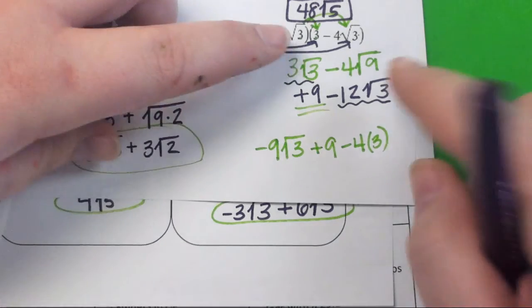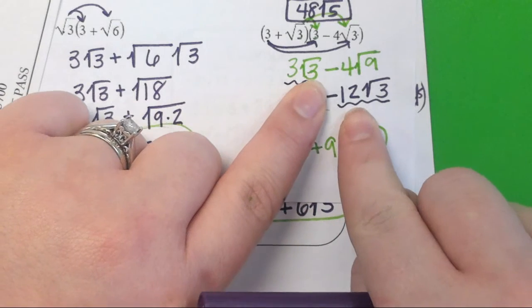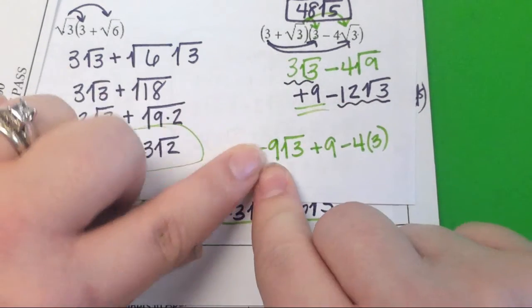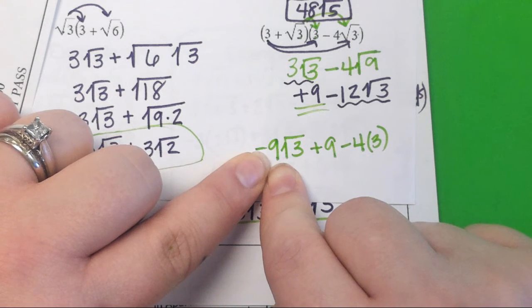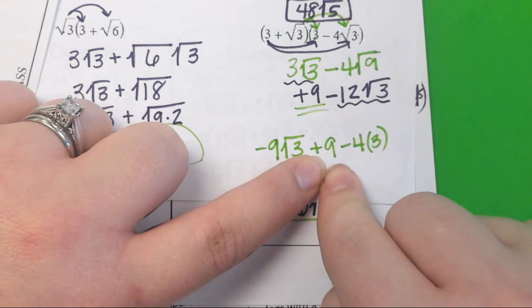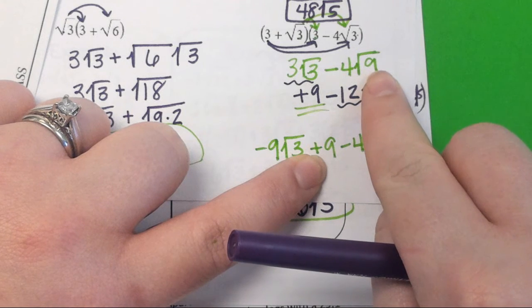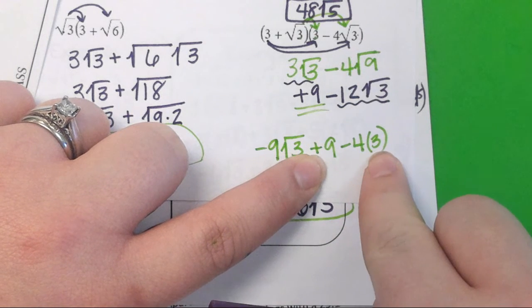And then you understand that from here I need to simplify. I can put these two together because they had the same thing under the house. They both had square root 3. So 3 and negative 3 go together, they make negative 9. Woohoo. 9 I just brought down again because he didn't have anybody to go with him, or so I thought. Negative 4 and then square root of 9. I know the square root of 9. That's 3.